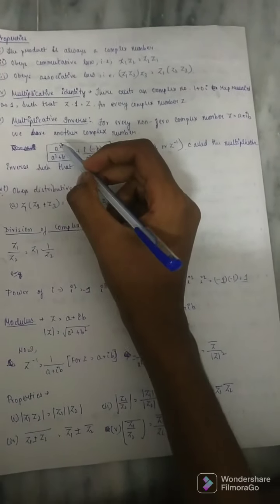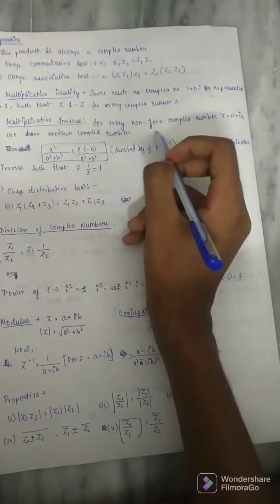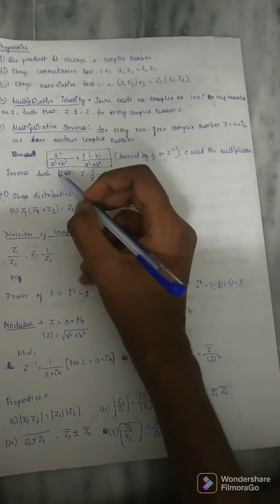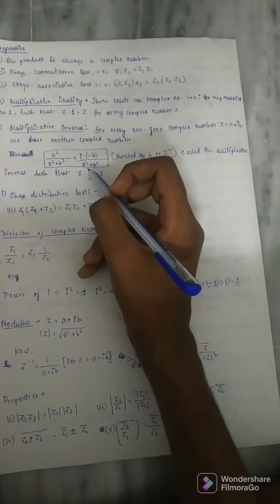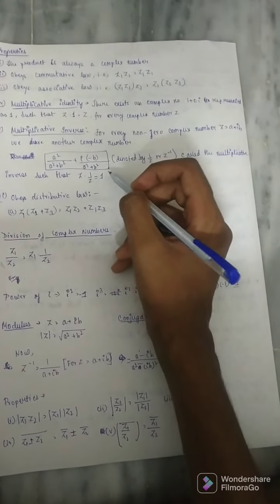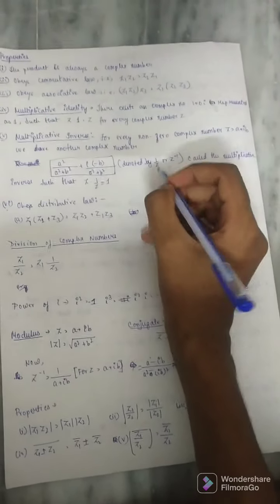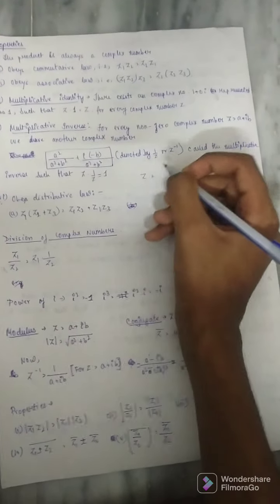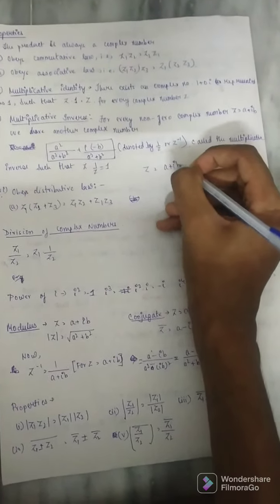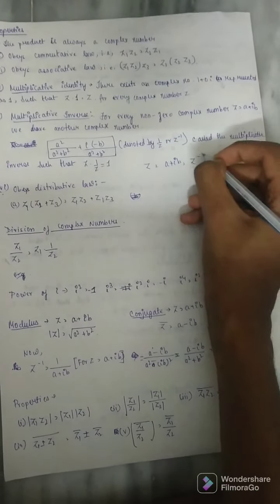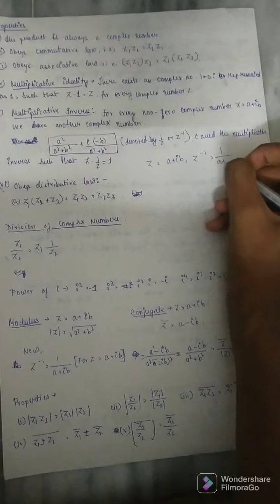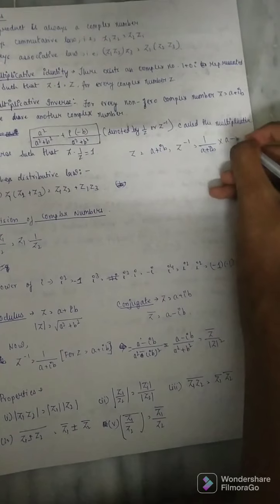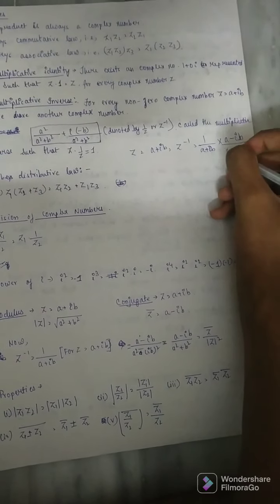Then multiplicative inverse. For every non-zero complex number z equal to a plus ib, we have another complex number a divided by (a square plus b square) plus i into minus b divided by (a square plus b square). Now where does this number come from? Let us consider z equal to a plus ib. So z inverse will be 1 by (a plus ib). If we rationalize it, we can write it as (a minus ib) divided by (a minus ib).